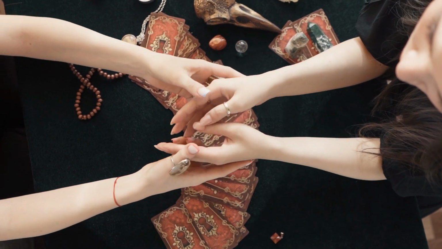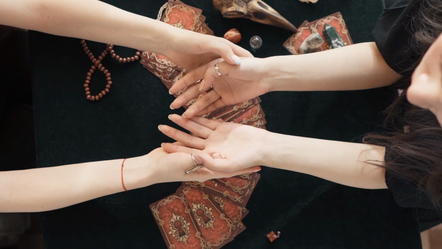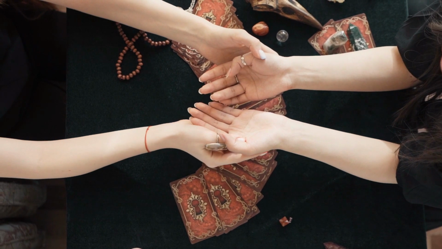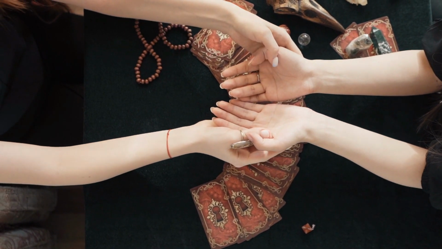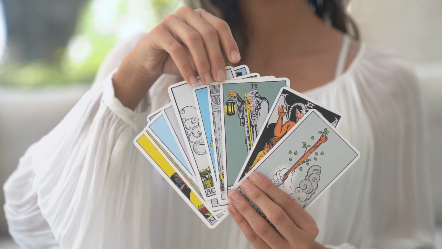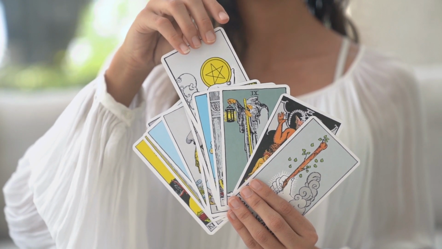Pay attention to the relationships between the cards. The relationships between the cards in the spread can provide additional insight and guidance. For example, a positive card placed next to a negative card may indicate that the positive energy will help to balance out the negative energy.